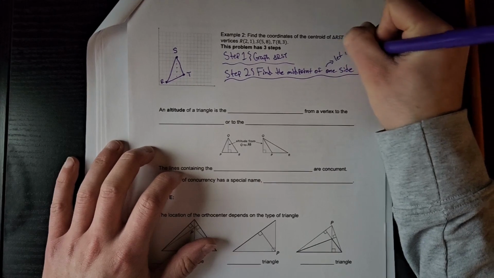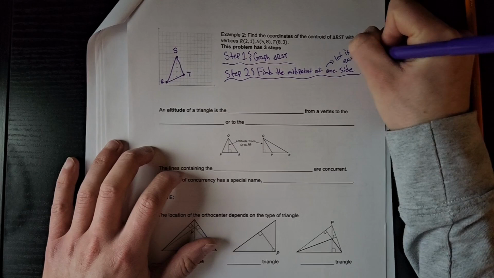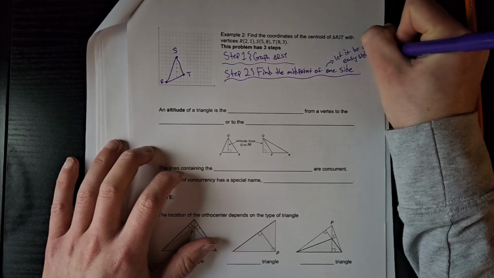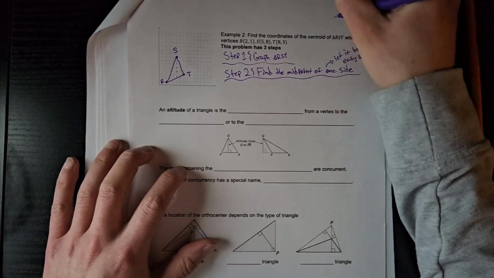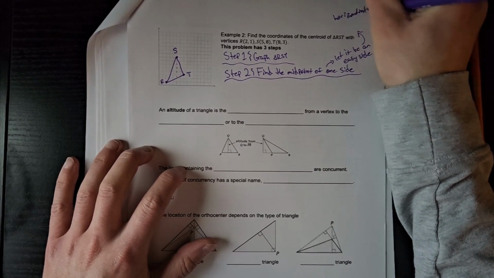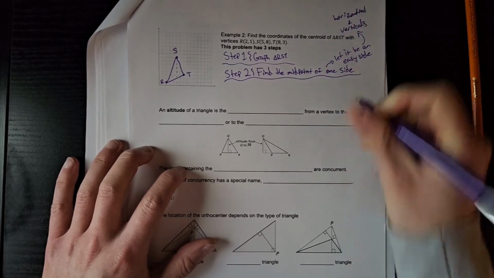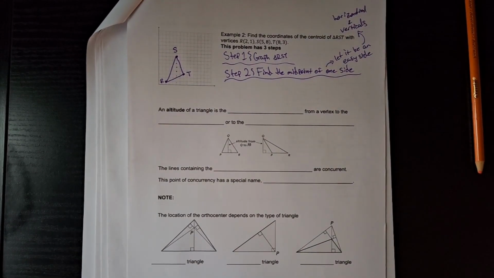Let it be an easy side. Remember, our easy sides are horizontal lines and vertical lines. Find your midpoint on one of those.